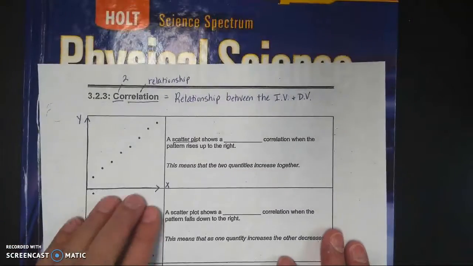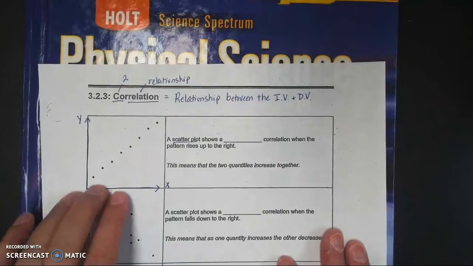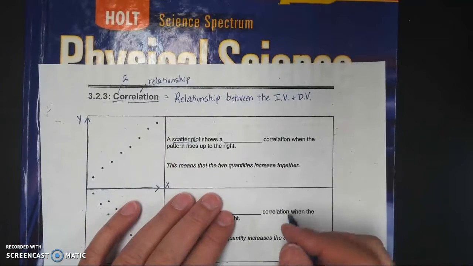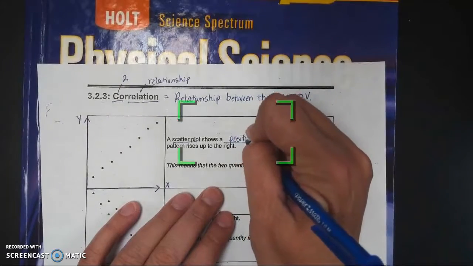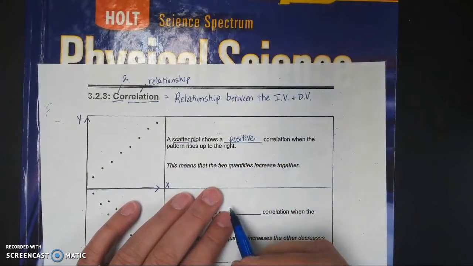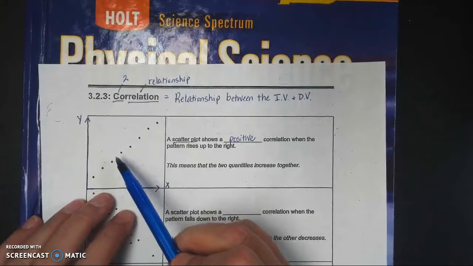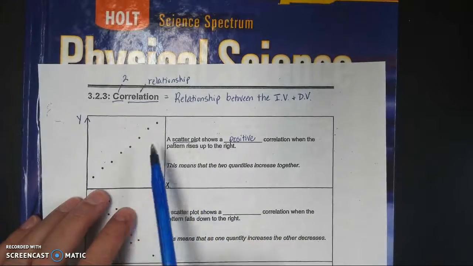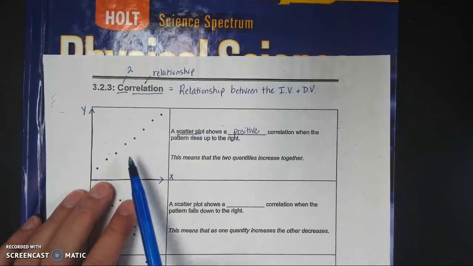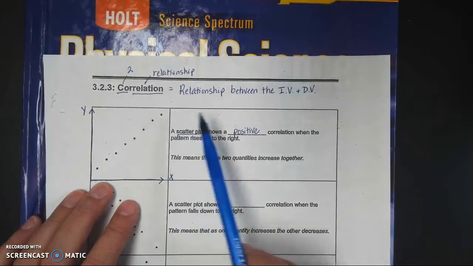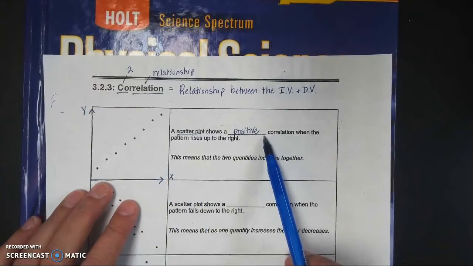So if the scatter plot, like this one, shows a positive correlation, that means that the data points are rising up and to the right. As you go across the x-axis, the data points are rising up. That's called a positive correlation.